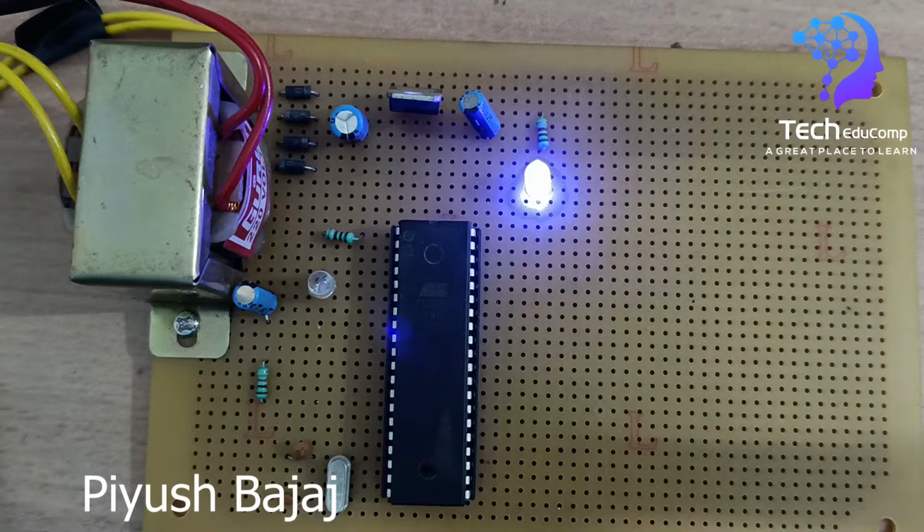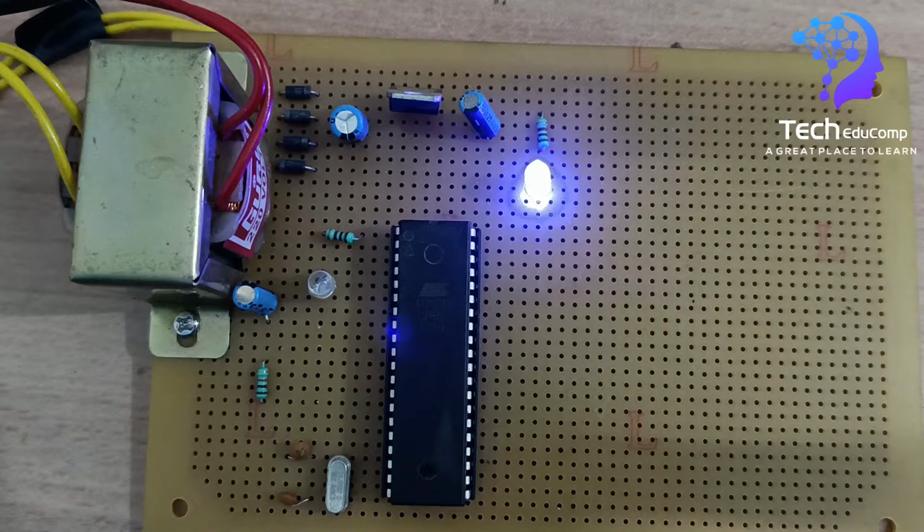In the last video, we have seen the simulation of LED patterns using 8 LEDs using 8051 microcontroller. So, in today's video, we will see the hardware simulation of the same LED patterns which we have seen the simulation of in the last video.